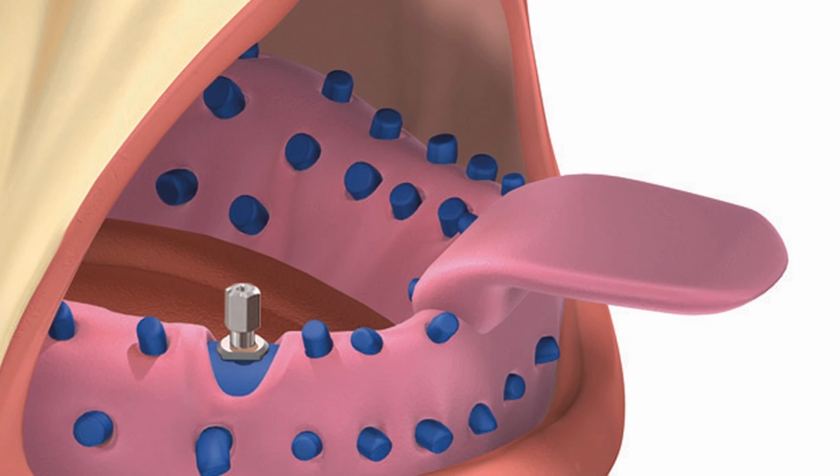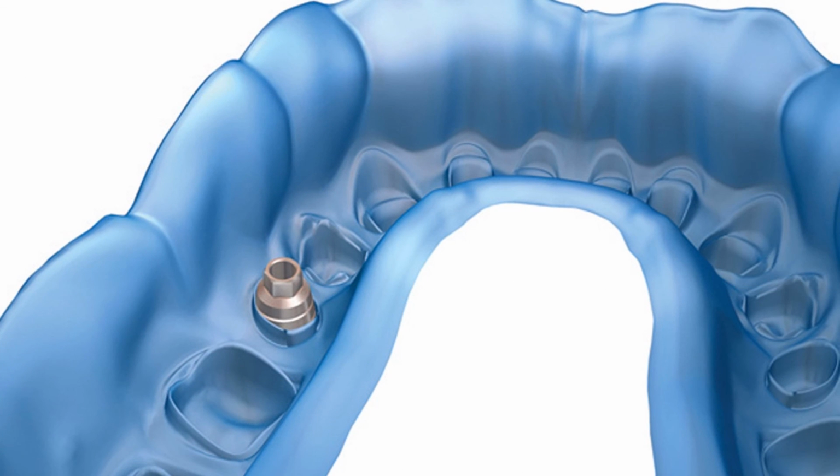Then it's just a matter of getting the impression material inside the impression tray and seating it down. As you see in this picture here, you see why this is called open tray. That impression coping is open, and you can unscrew it once the material has set. You remove the whole thing as one piece, and boom, there you go. Accurate impression. You know exactly where that implant is from a three-dimensional perspective.